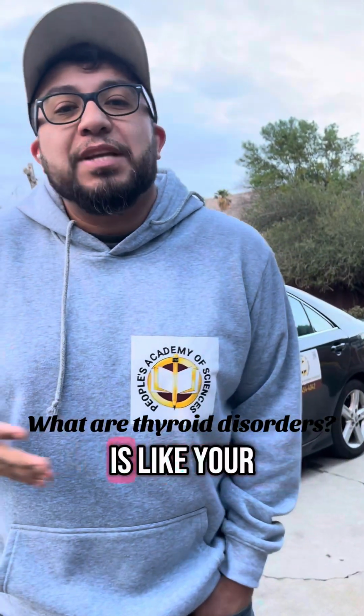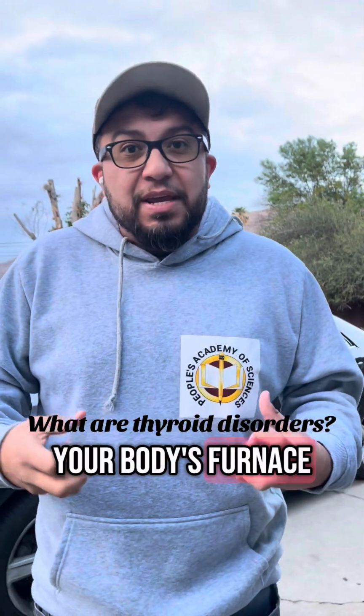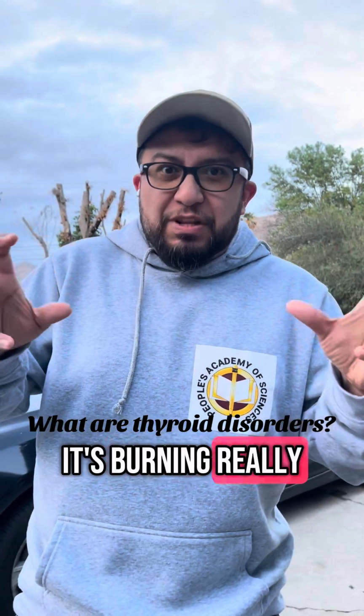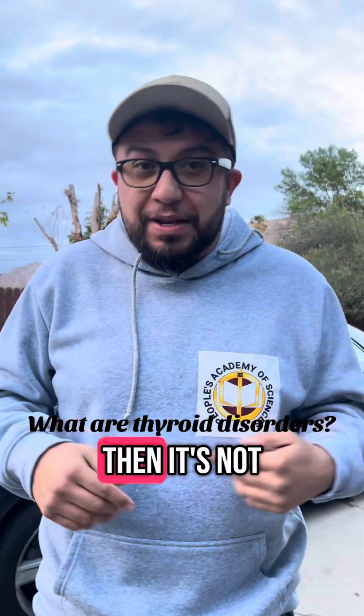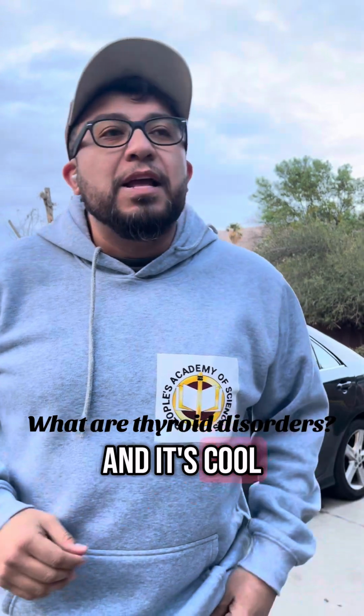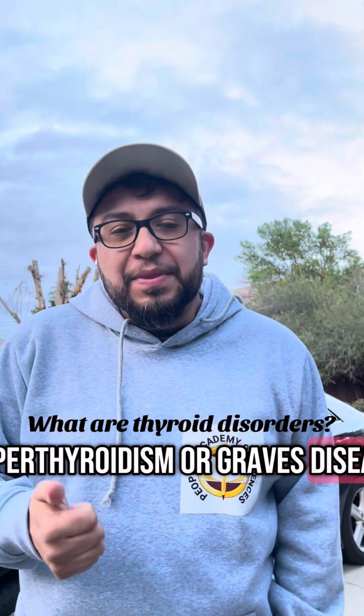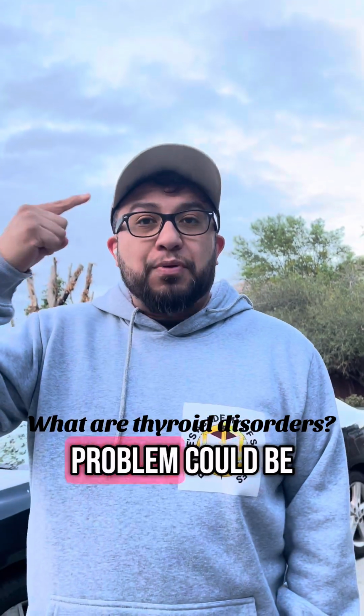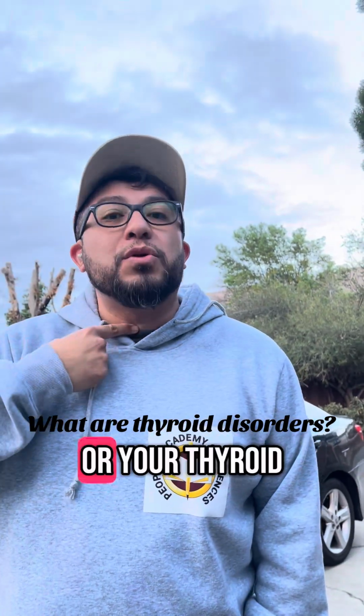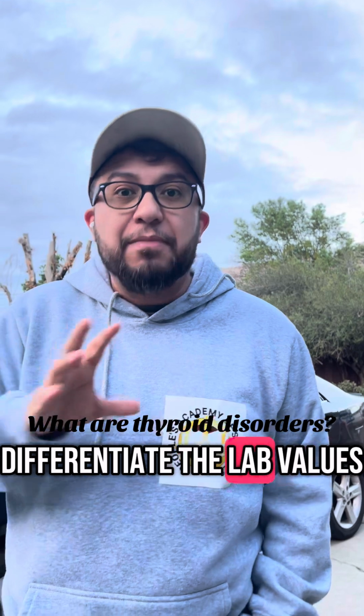And so metabolism is like your body's engine, your body's furnace. If your metabolism is high, it's burning really hot. And if it's slow, then it's not burning hot at all, it gets cool. And there's two major conditions. We're talking about hyperthyroidism or Graves' disease. And this happens when either the problem could be at your pituitary gland or your thyroid gland. That's going to differentiate the lab values, by the way.